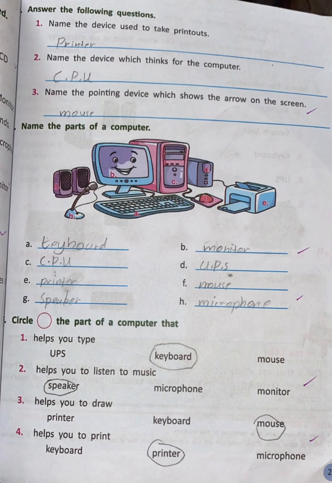Circle the part of a computer that... Options are UPS, keyboard, mouse. Which one do we use to type letters and words? The keyboard. Draw a circle around keyboard. Question number 2, helps you to listen to music. Options are speaker, microphone, monitor. Which device plays audio so we can hear songs? The speaker. Draw a circle around speaker.